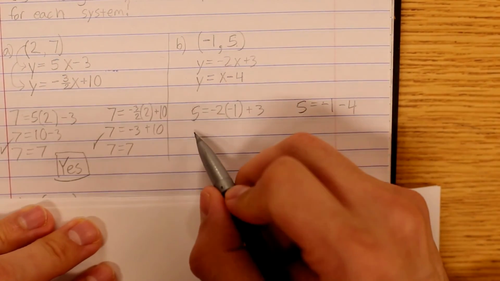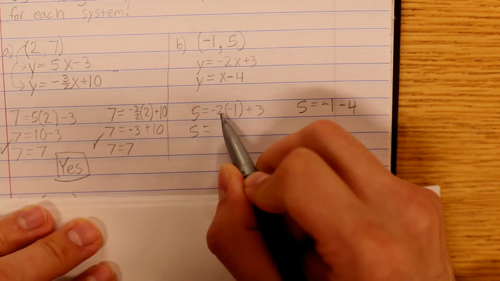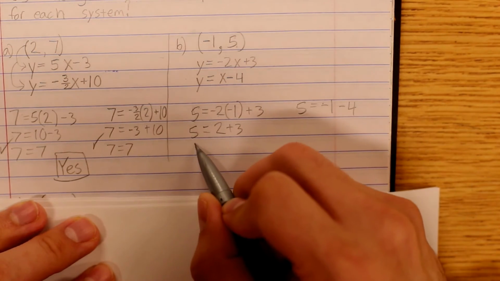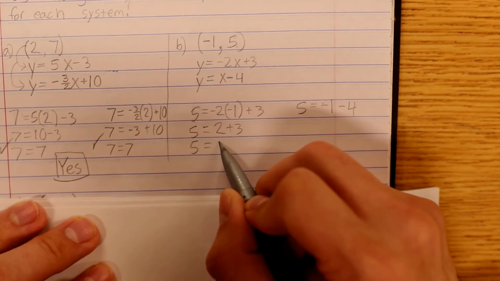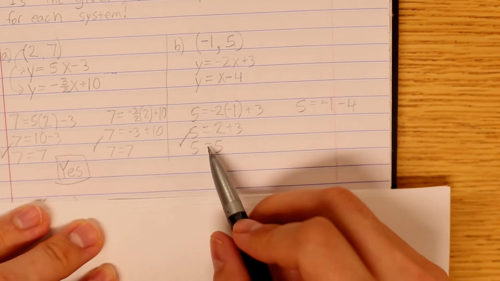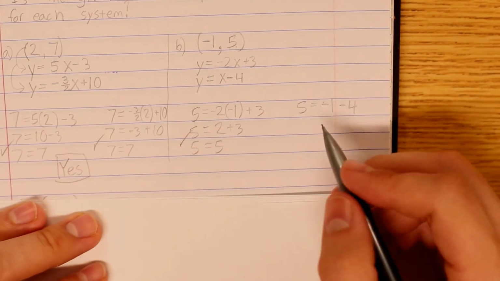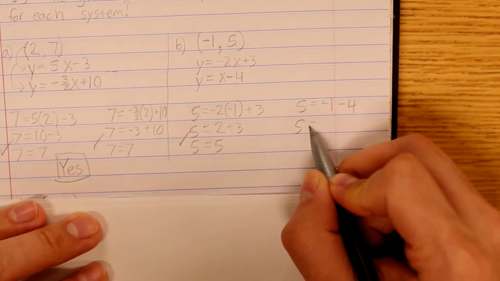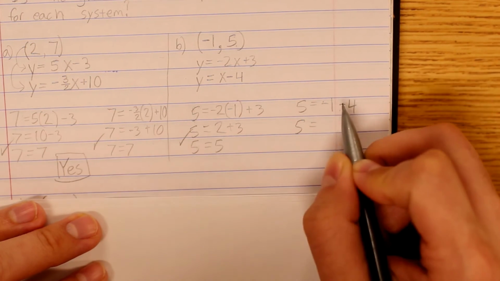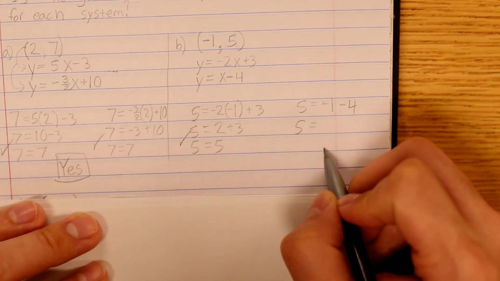All right, let's begin. 5 equals, well, negative 2 times negative 1 is positive 2, plus 3. 5 equals 5. Oh, yay, that works. Cha-ching. But remember, we don't get to say yes just because one works. We have to see if this one works. Well, 5 equals negative 1 minus 4. You could add the opposite and get negative 1 plus negative 4.